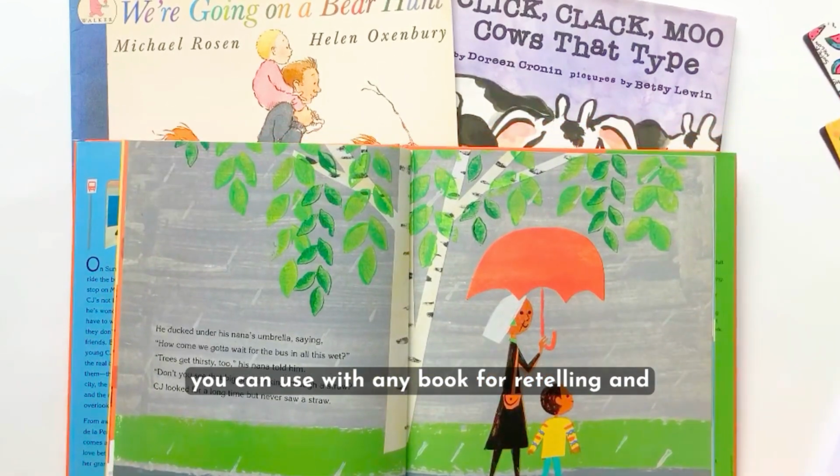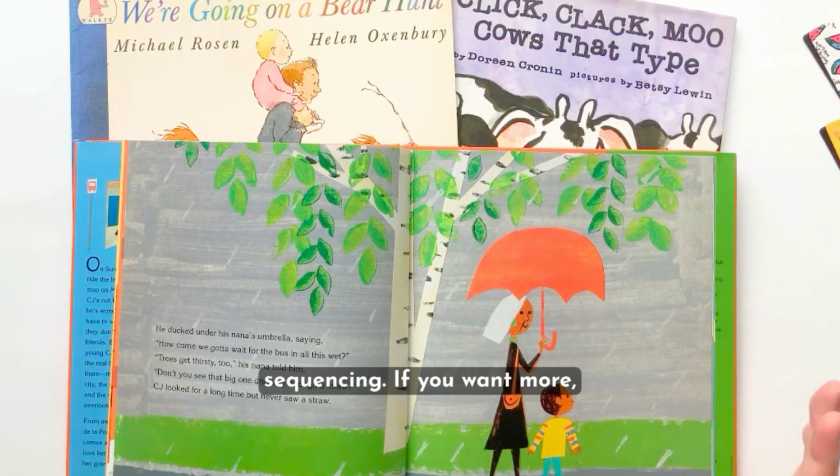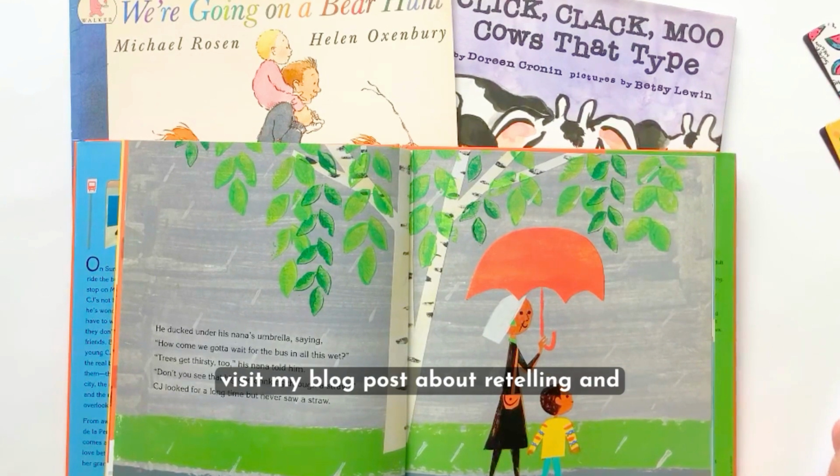I have a few questions that I'm going to share with you that you can use with any book for retelling and sequencing. If you want more, visit my blog post about retelling and sequencing with picture books. I've got the link in the description.